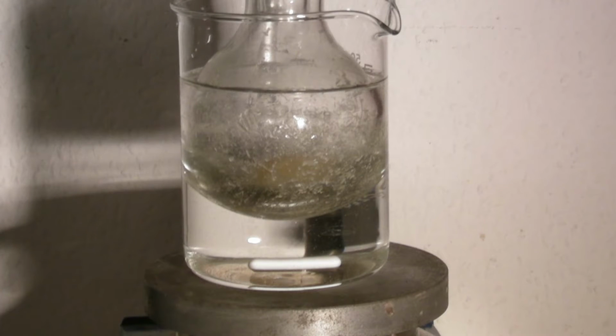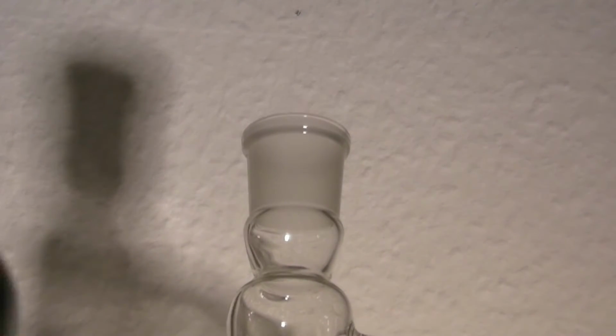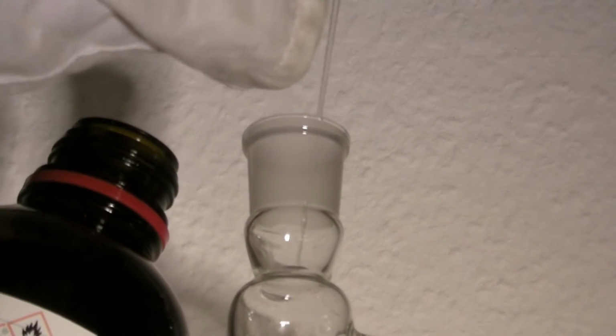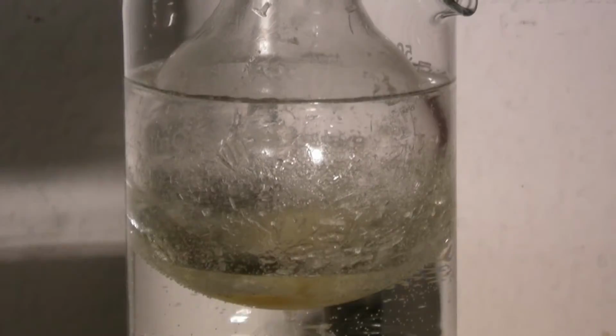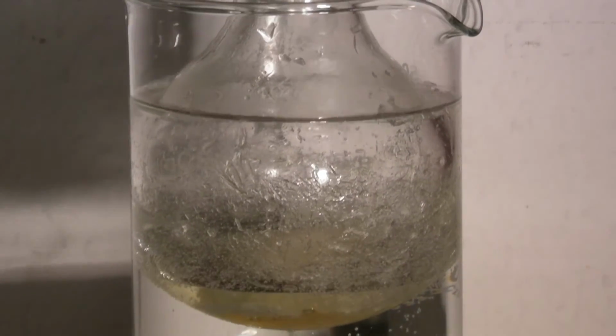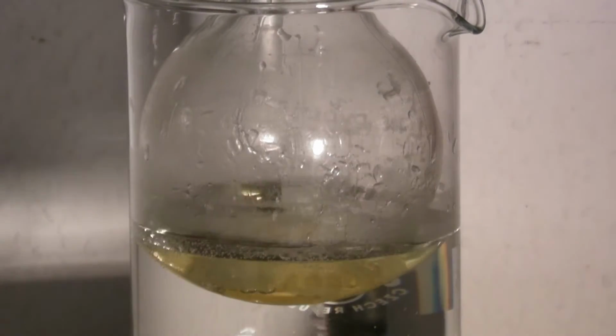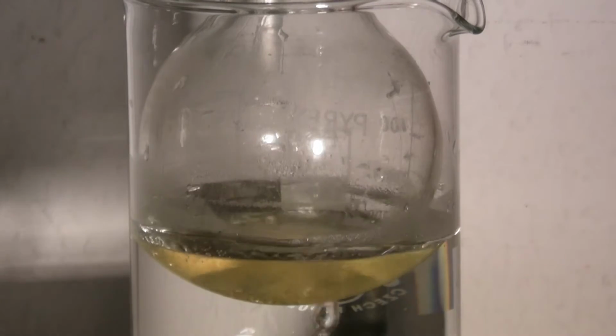Petroleum ether is used as the solvent, which is a mixture of different hydrocarbons. It doesn't have an exact boiling point, but it boils between 40 and 60 degrees C. Through the condenser, a few milliliters of solvent are added at the beginning. The water bath is heated until the solvent begins to boil. Then more solvent is added in small portions until the benzhydrol has dissolved.